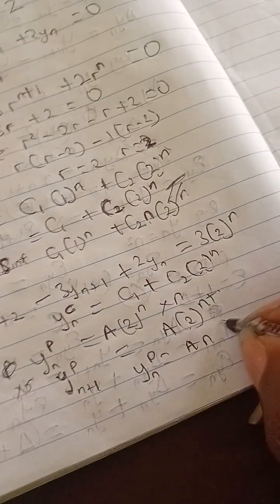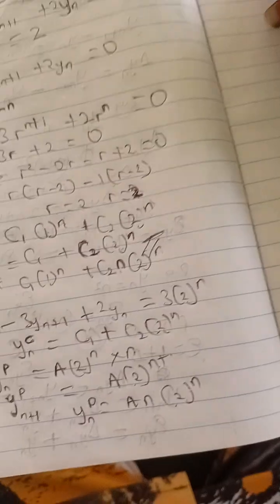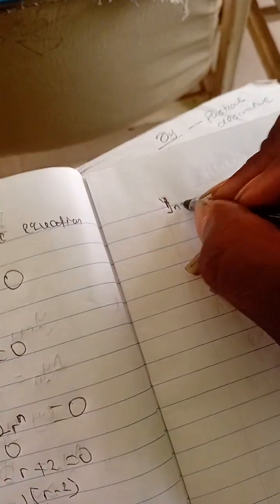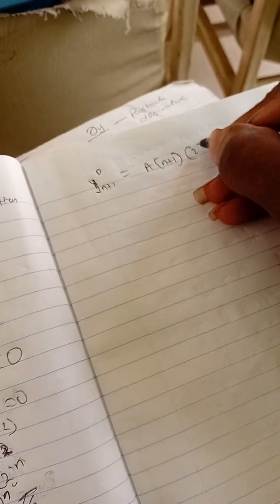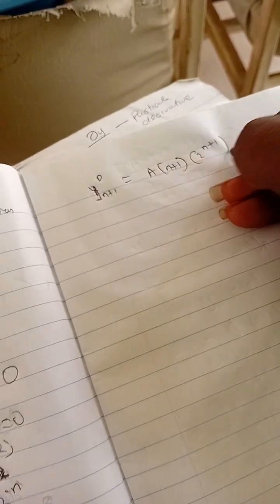A n 2 raised to the power n. That's our y_n particular. Now, like in an ODE, if we differentiate, we find our y_p prime. But here we find our y_{n+1} particular. So it's going to give us a_n plus 1, then we have 2 raised to the power n plus 1. I hope this is clear.